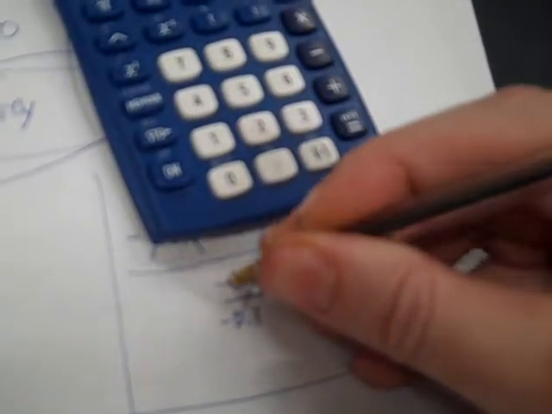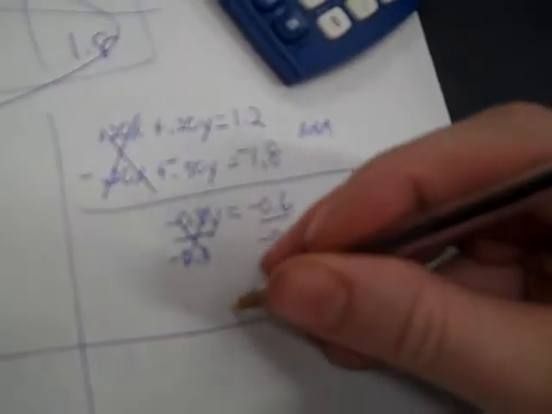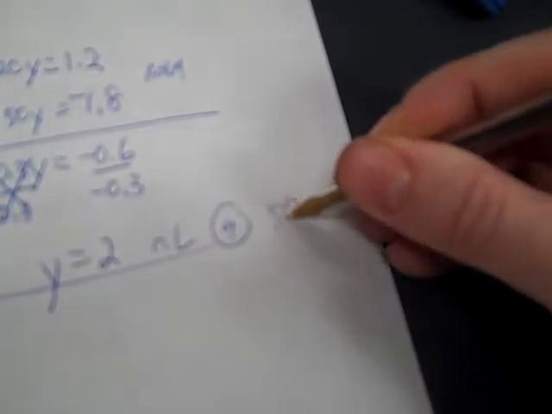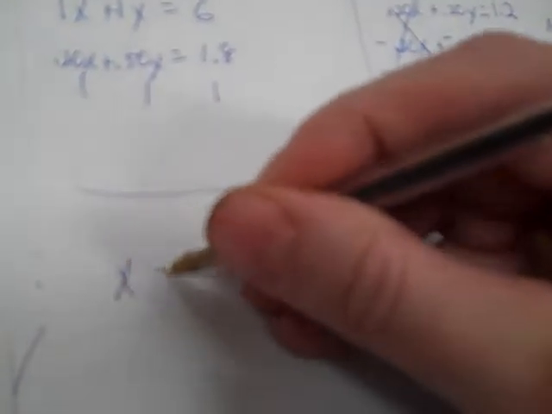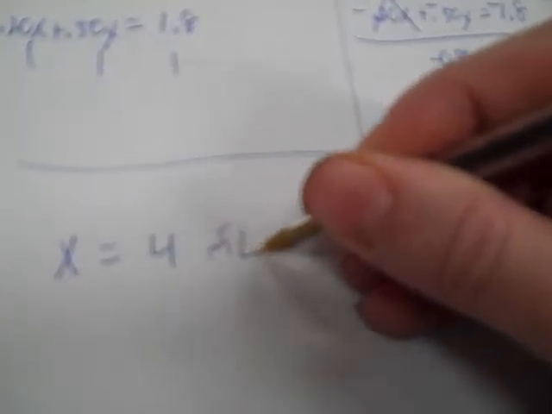Divide. That's 2, but I'll prove it. Yep. So y is 2. Now with these percents, all you do for the label is milliliters at 50%. Okay, and then you can either just take 6 minus 2, which is 4, or you can put the 4 in for y. It's going to work out the same way. So x is 4 milliliters at 20%. All right, you have 4 to do on your own.